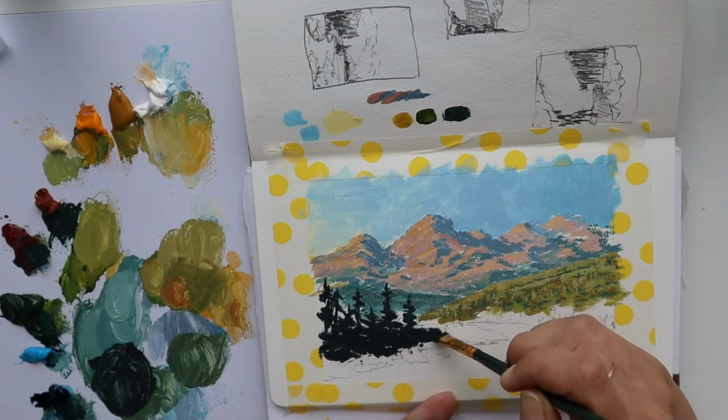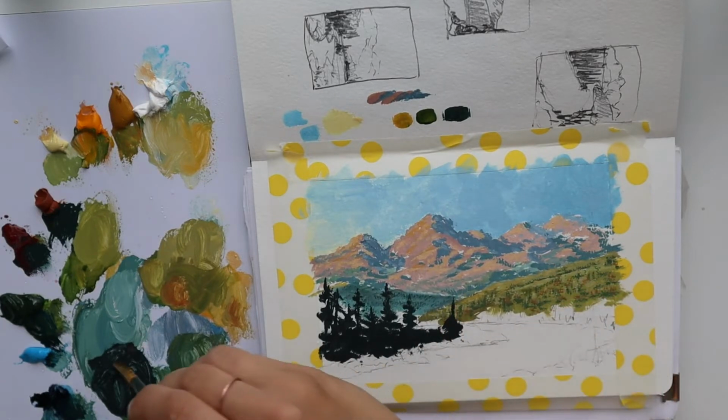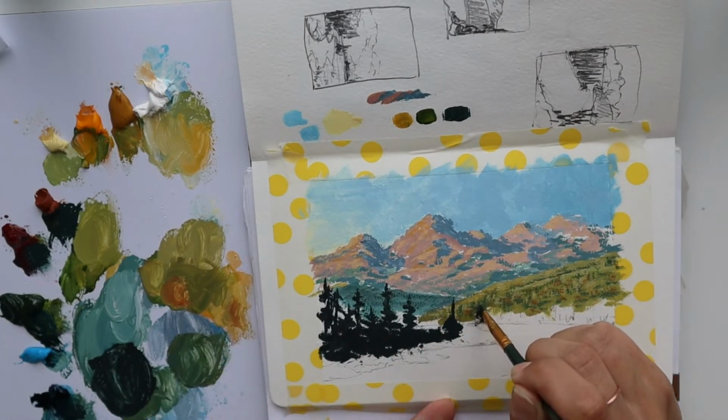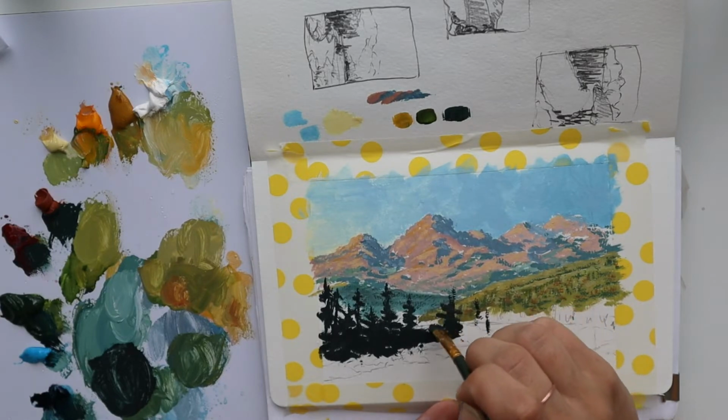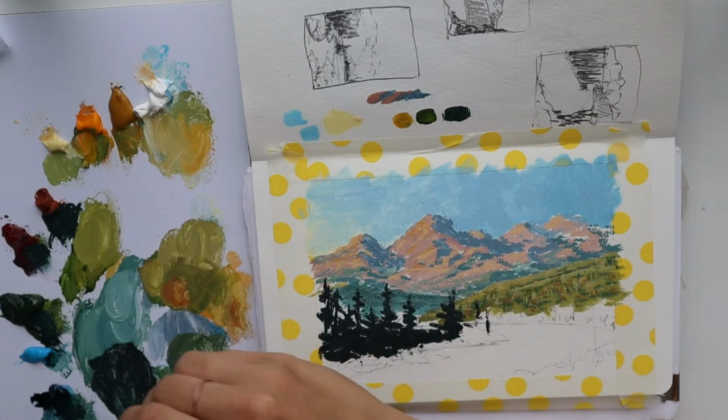I let the brush do its magic. It's an old brush that's lost a lot of bristles.